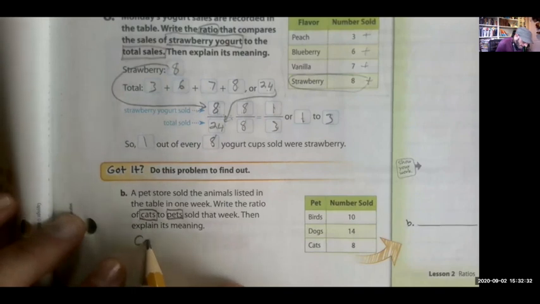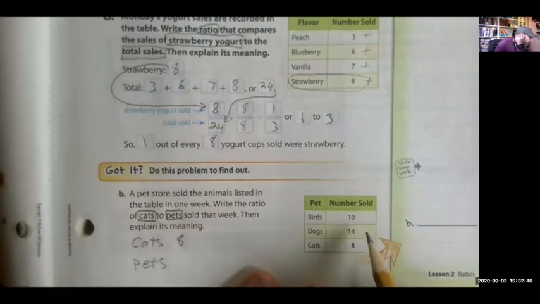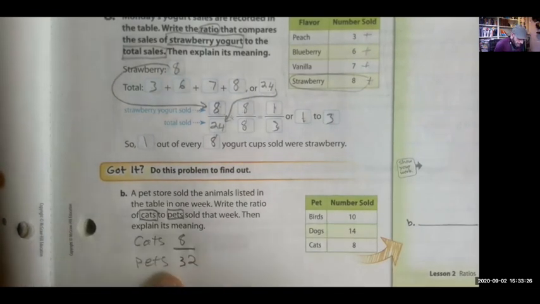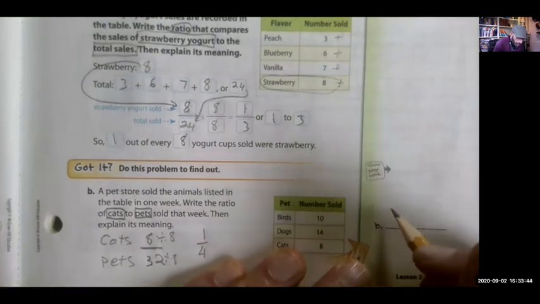So I'm going to put a little cats. We know that's 8. And the total, or pets, the total pets, well, I'm going to add this all up. 10 plus 14 plus 8. That's going to be, so that means our fraction is 8 over 32. Can we reduce it? Why, yes, of course we can. What's the biggest number that fits in both 8 and 32? It is 8. So I divide both sides by 8. 8 divided by 8 is 1, and 32 divided by 8 is 4. So my answer is 1 over 4.